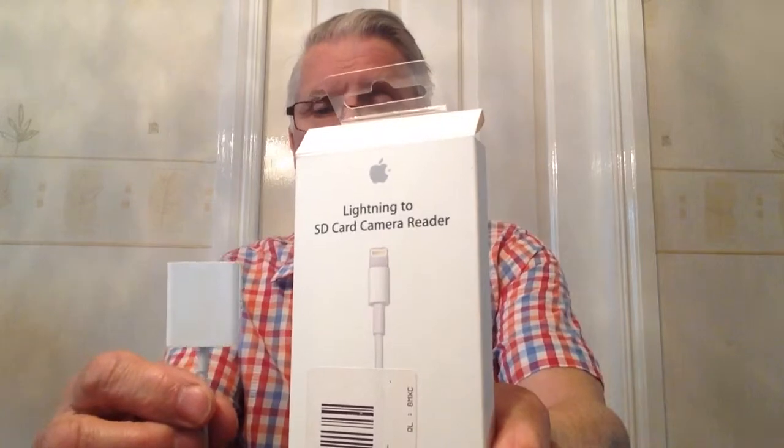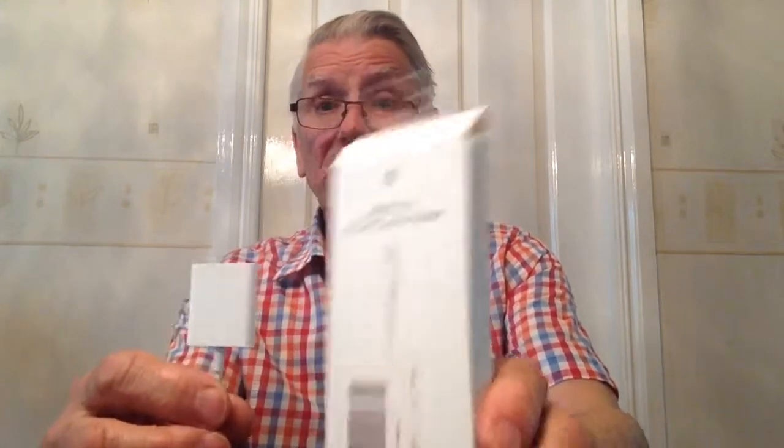Okay, so how do you transfer videos from an SD card to the iPad? You need two things probably. This one for a start is the Lightning to SD card reader from Apple. It's fairly expensive, but don't be tempted to buy a cheap one from eBay. I did that, it didn't work. So you only buy it once, so why not get the right thing?